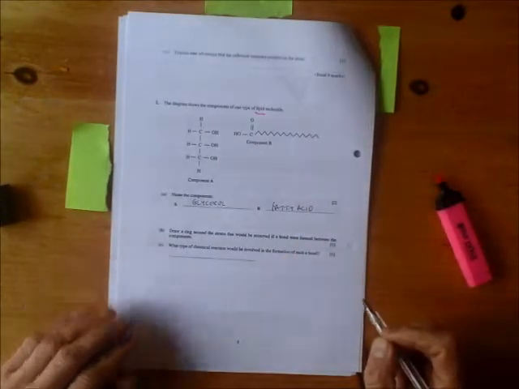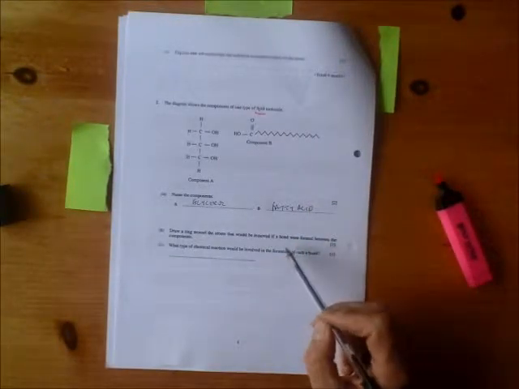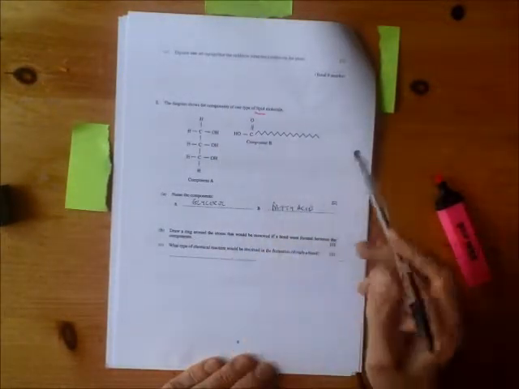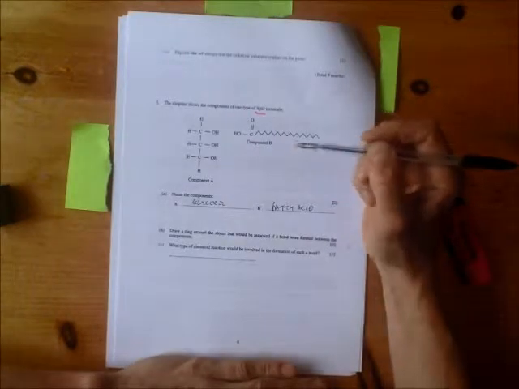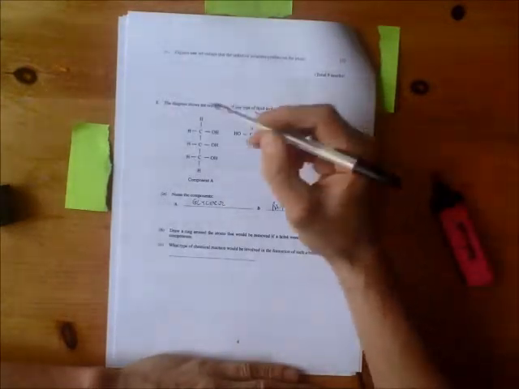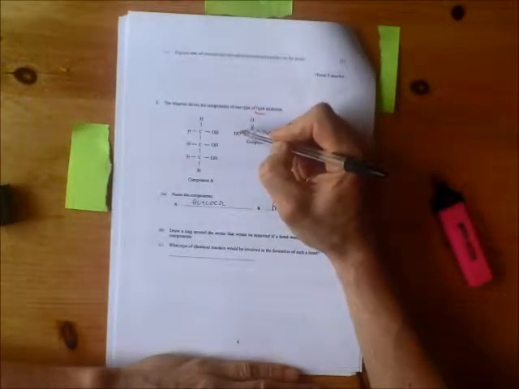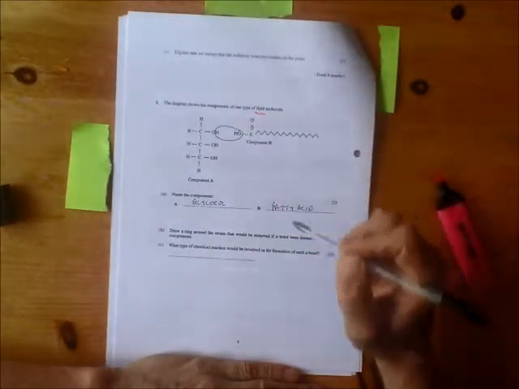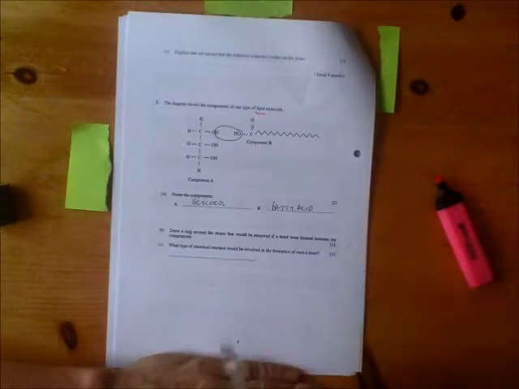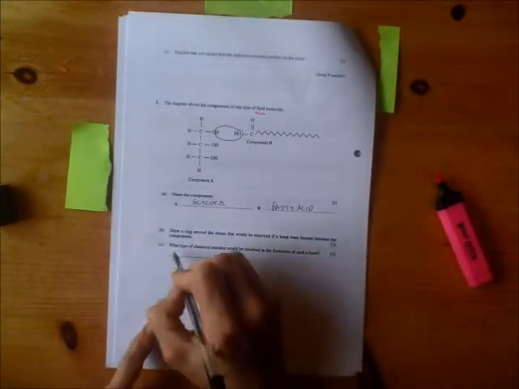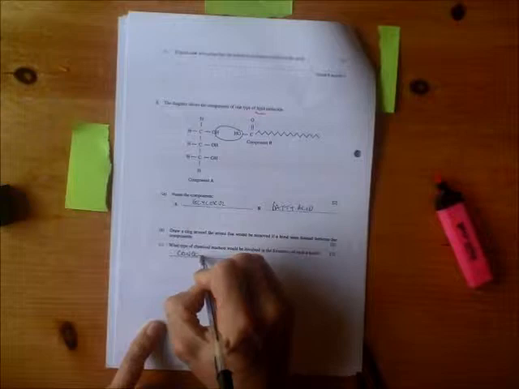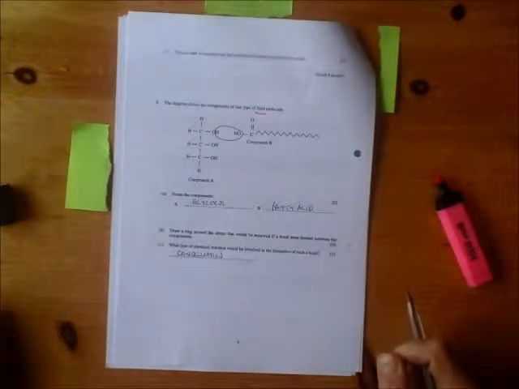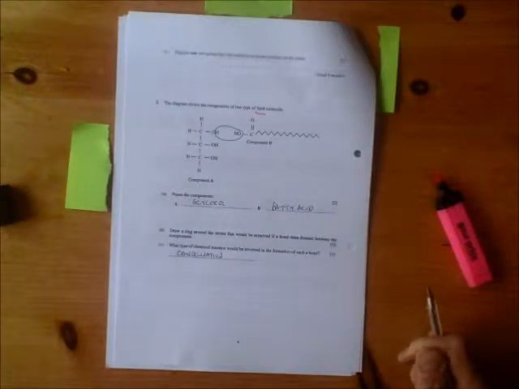Draw a ring around the atoms that would be removed if a bond were formed between these. So if a bond were formed here, what would get removed? Well, water would get removed in a condensation reaction, so we just need to draw a ring around water, H2O. We're not worried about which O we choose at the moment. And the type of chemical reaction is condensation. That's any reaction building things in biochemistry, generally condensation reactions.